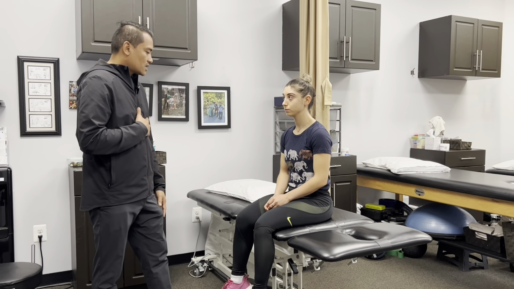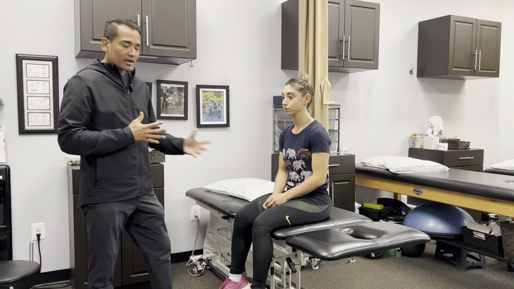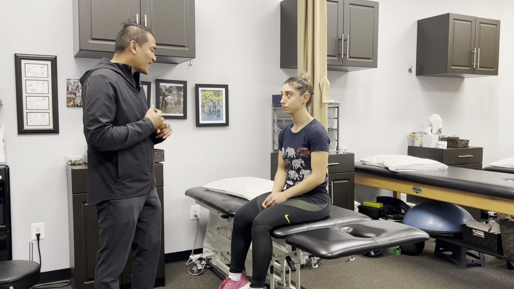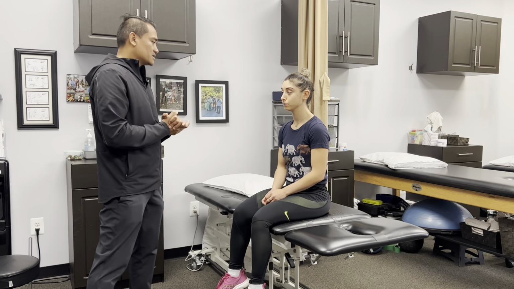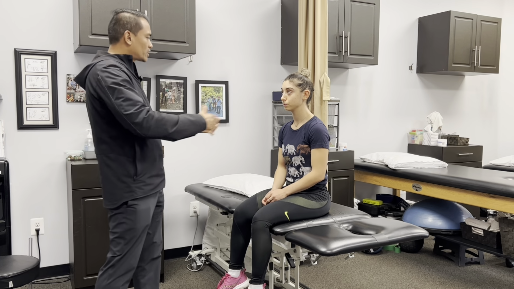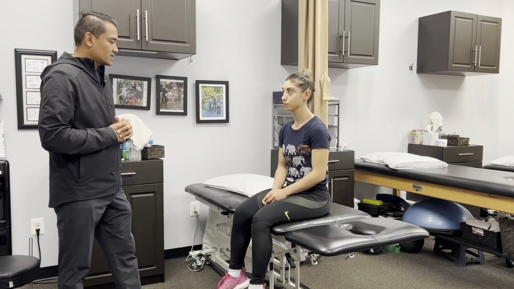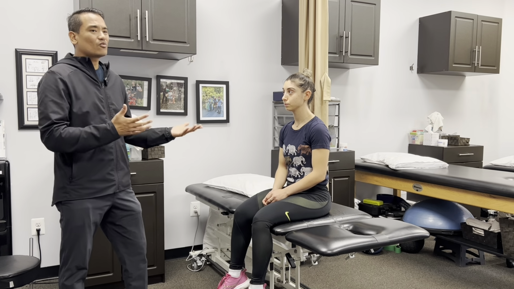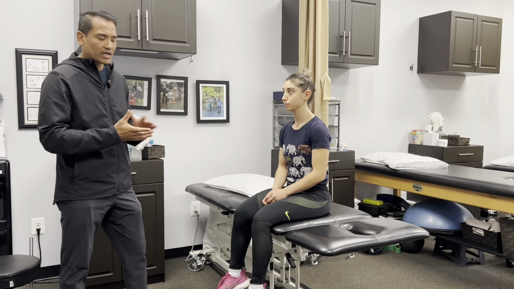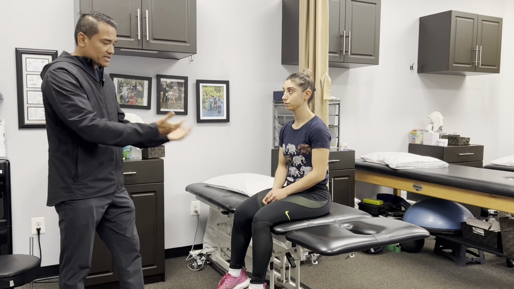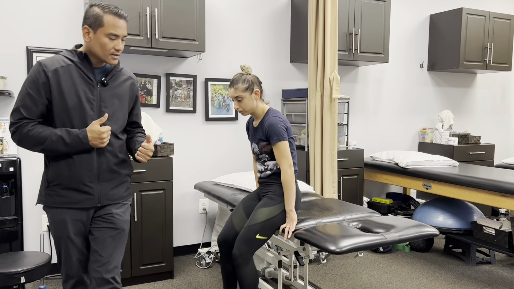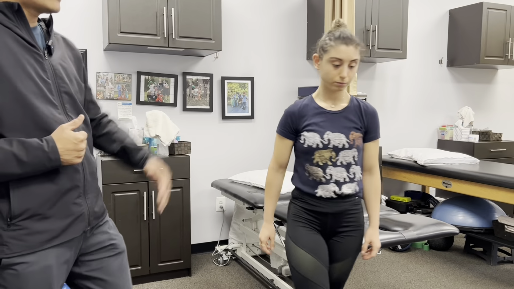Okay. So I did the subjective part. I asked all the questions and ruled out the red flags. Doesn't matter what the diagnosis is, just for the sake of example, we'll take it as a shoulder case. I'll have the patient sit down, and even for a shoulder, I still want to see how they move. I'll ask them to stand and walk for about 5 steps, then come back and walk again.